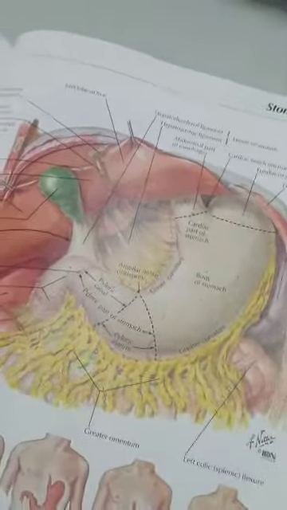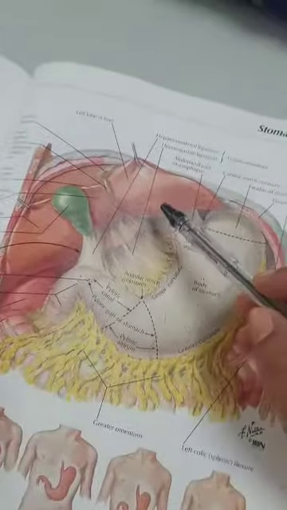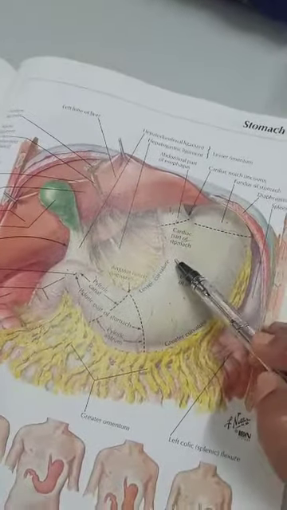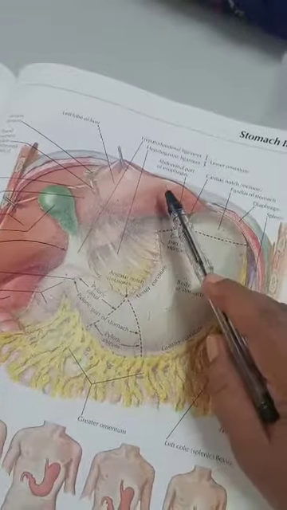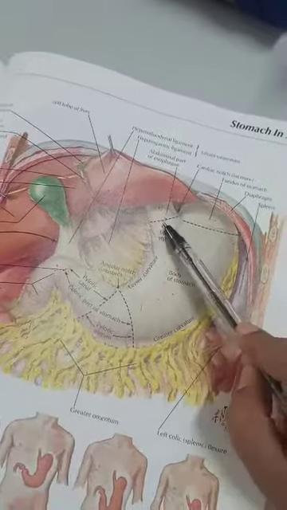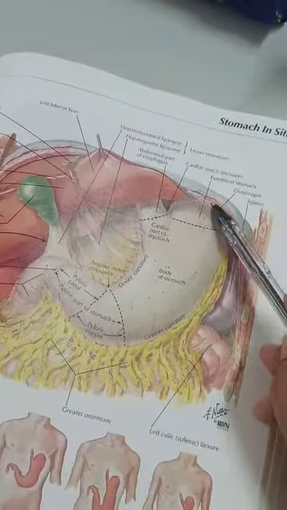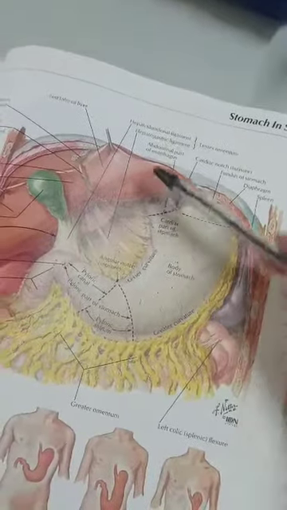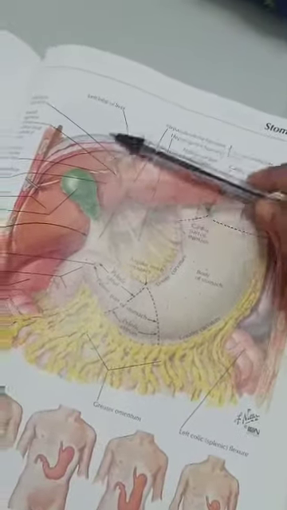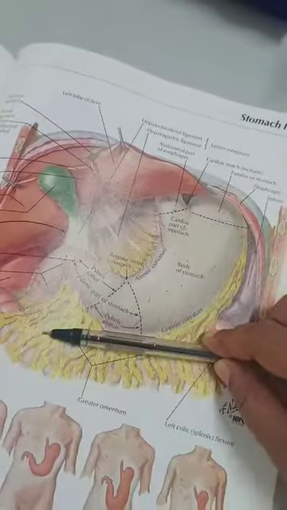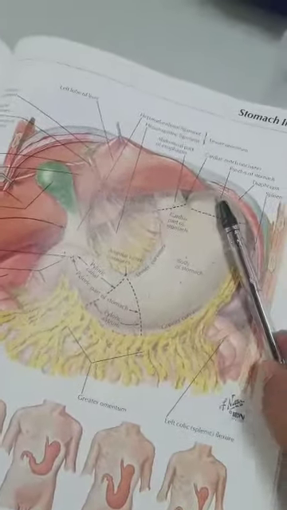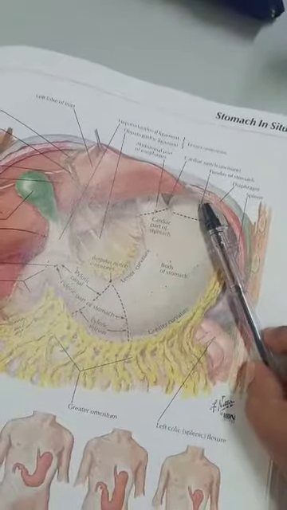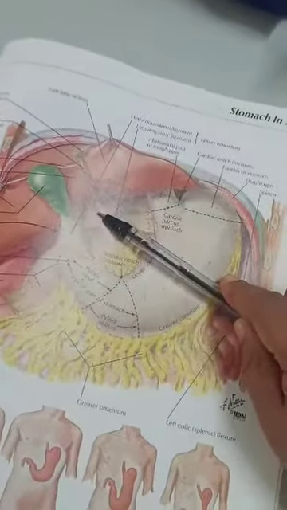Here we can see this is our liver. The liver comes and almost covers this part of the stomach. So anteriorly comes the liver, then above the liver comes the diaphragm. Here we can see the diaphragm, and anterior to all there is the anterior abdominal wall. So that is the anterior relation: anterior abdominal wall, liver and diaphragm. These are the structures related to the antero-superior surface.